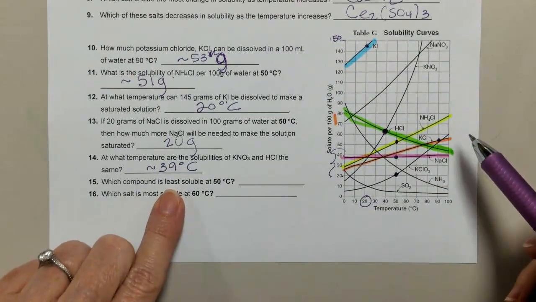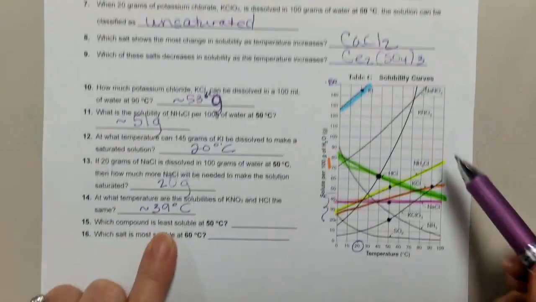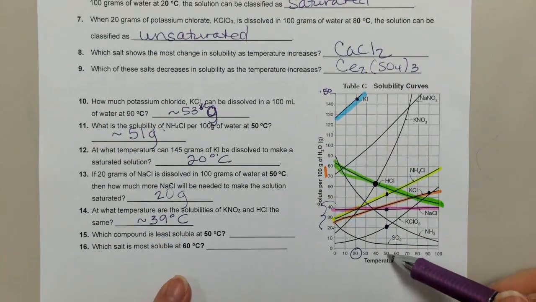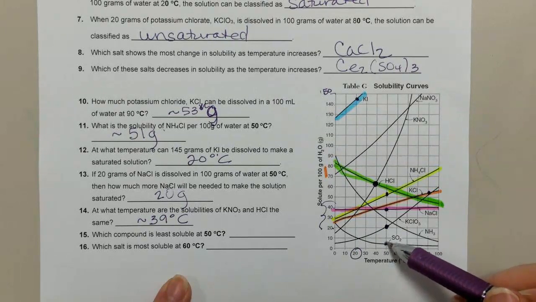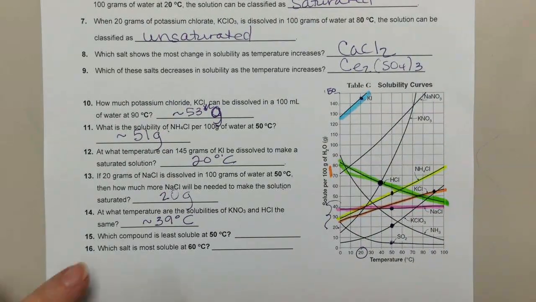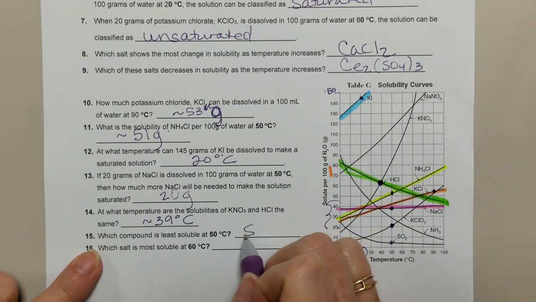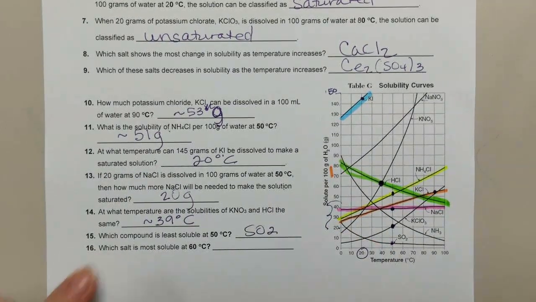Let's look at 15. Which compound is least soluble at 50? So if I come up here at 50, what's the first line I cross? This is sulfur dioxide. So that compound is least soluble at 50. And I want to point out on this particular one, notice all the different lines that are going backwards. There's quite a few of them.